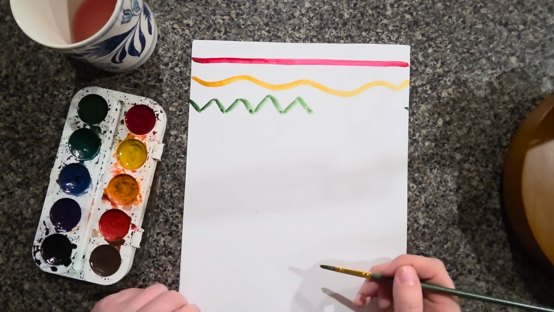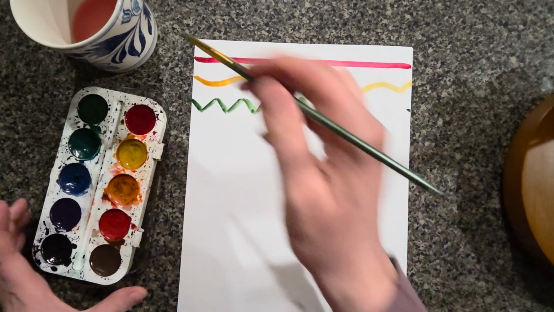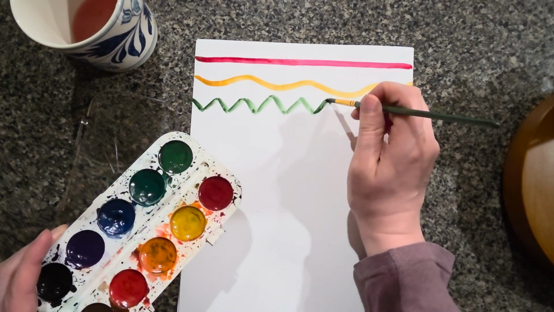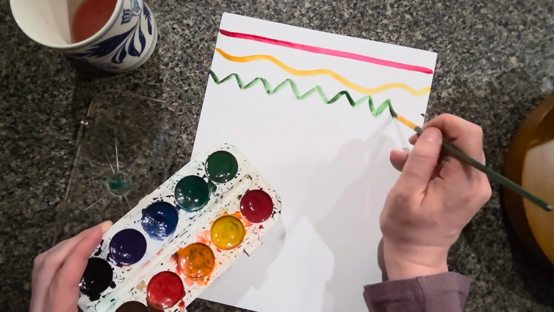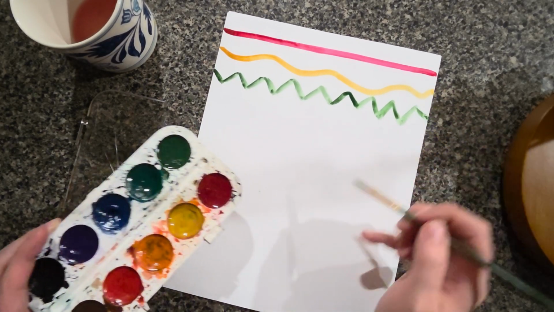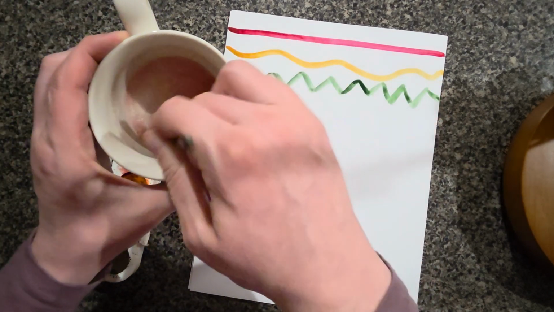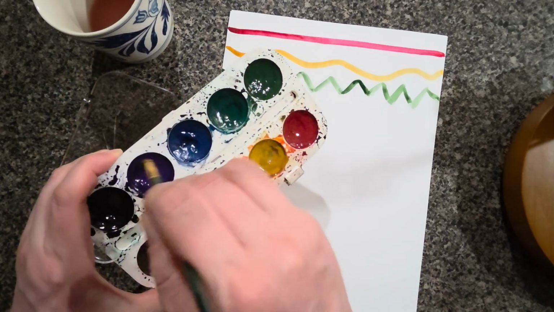And sometimes I'll play with them, like, oh, I can't do it anymore. I'm going to quit. And then they cheer me on and continue. I continue to go. Swimming across my paper. Swim, swim, swim, get across my paper. There we go. Rinse my brush really well. Go to a new color.